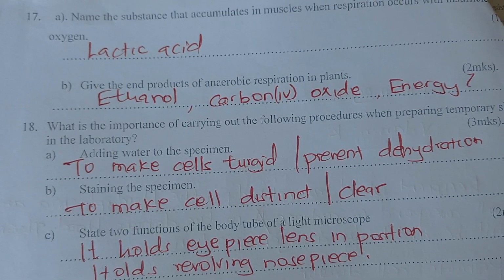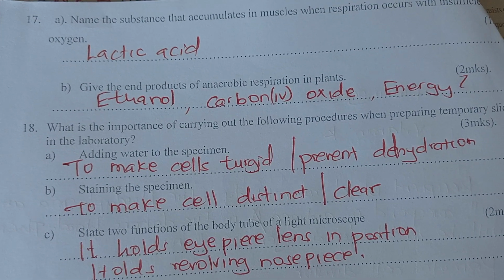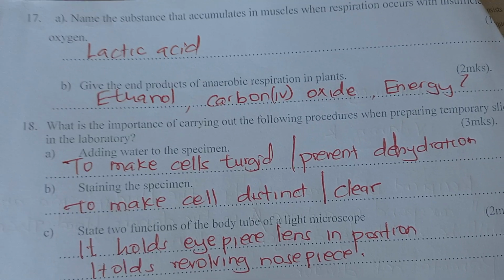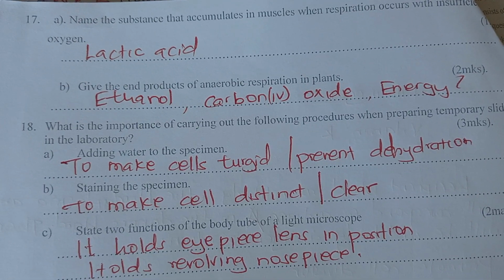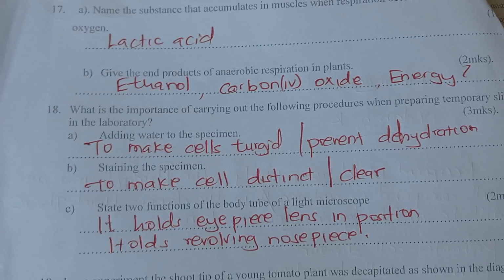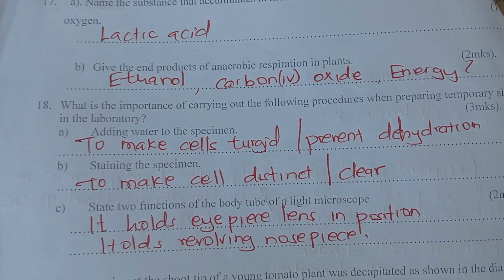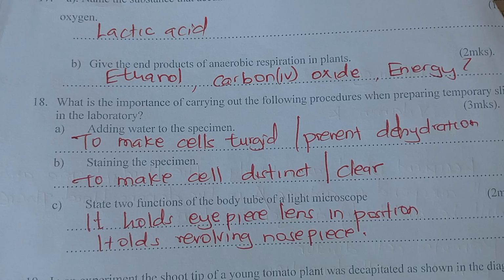That is lactic acid. And then the end product of anaerobic respiration in plants, that is ethanol, carbon dioxide, and energy.